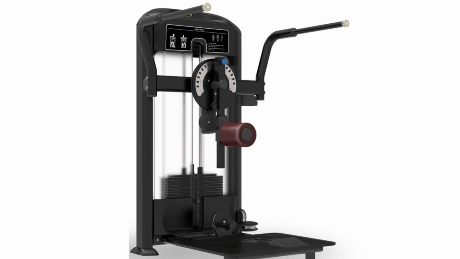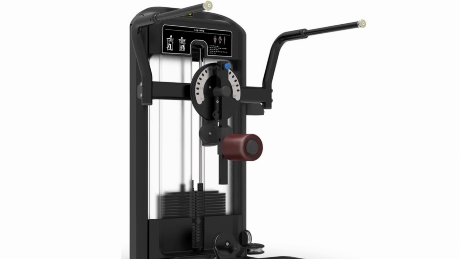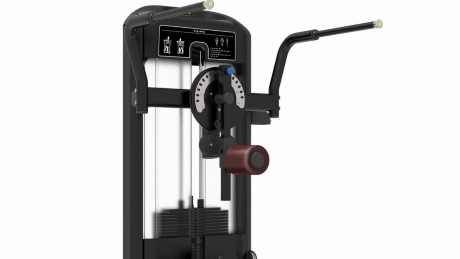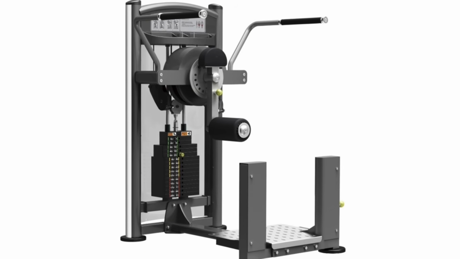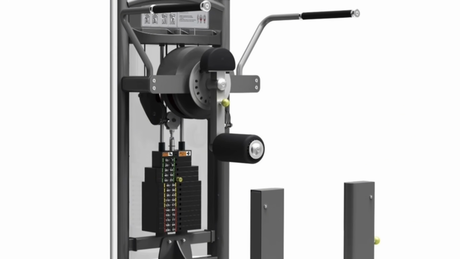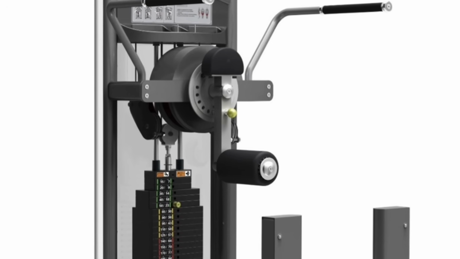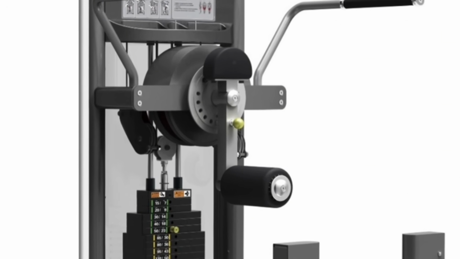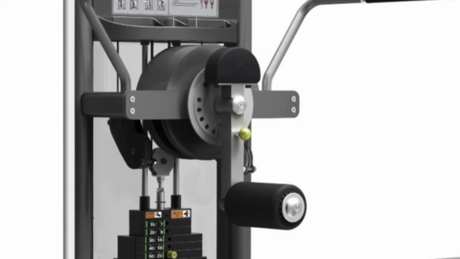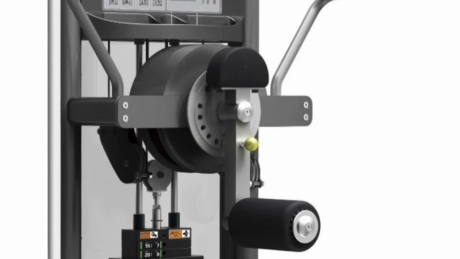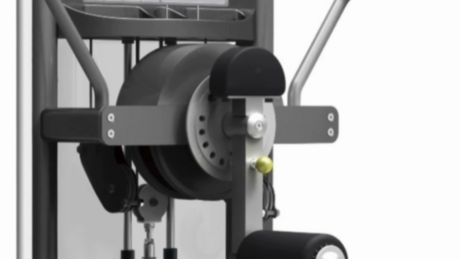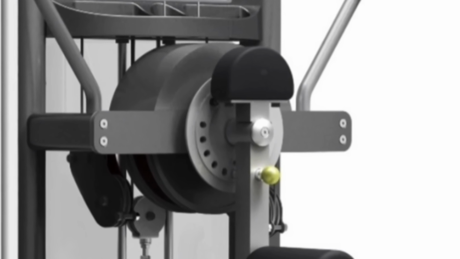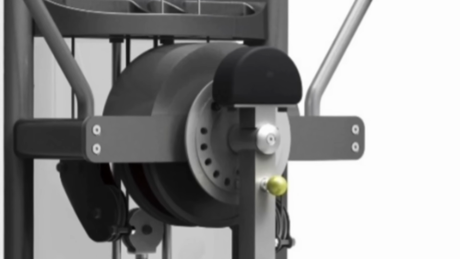Machines that have a circular cam provide an even, non-varying amount of resistance throughout the entire range of motion of a given exercise. An example of this type of machine would be the multi-hip machine, with a cam that is perfectly circular rather than oblong. This causes the cable that is riding on that cam to always be the same distance from the cam's center. This results in an unchanged level of resistance regardless of where the person's limb is in the range of motion.